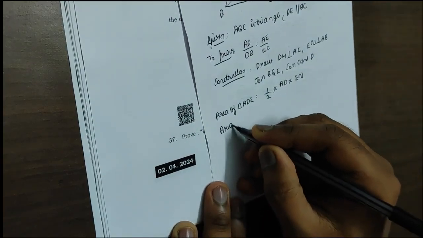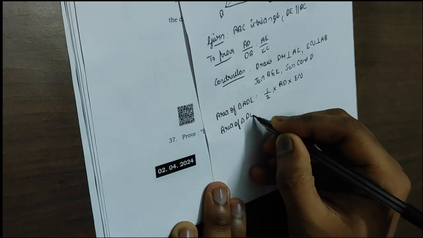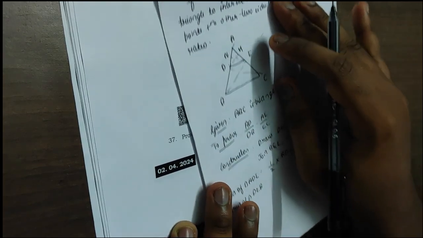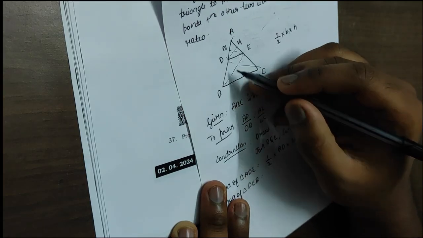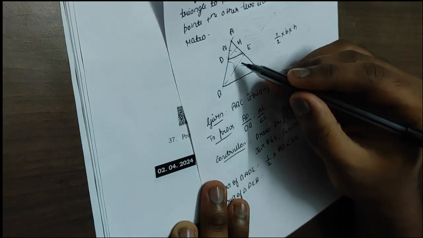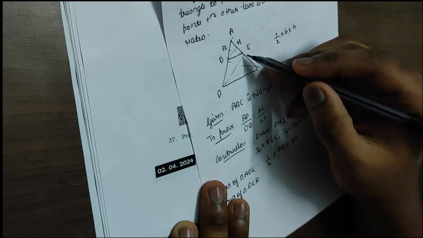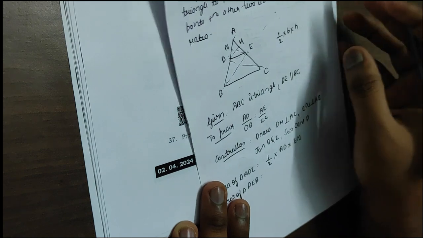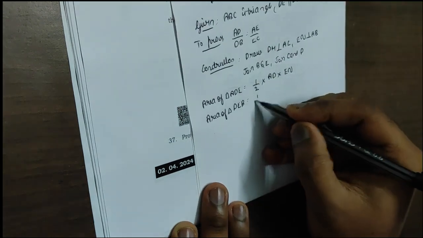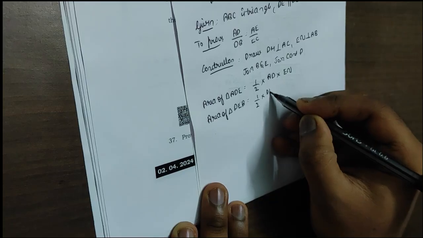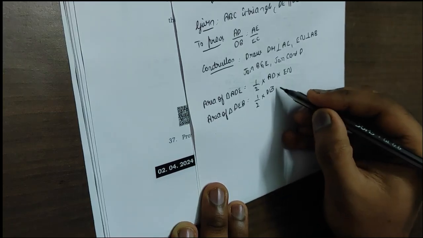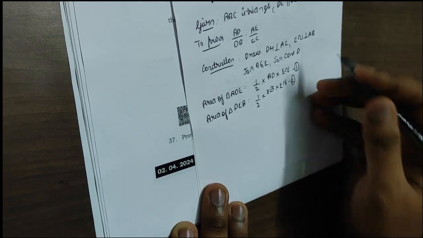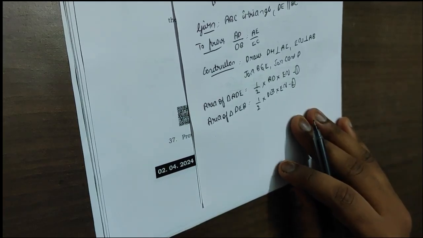Now next we'll focus on area of triangle DEB. DEB, this triangle, base is DB and height is EN. This is the height. Half into DB into EN. You consider this as the first equation and this as the second equation.